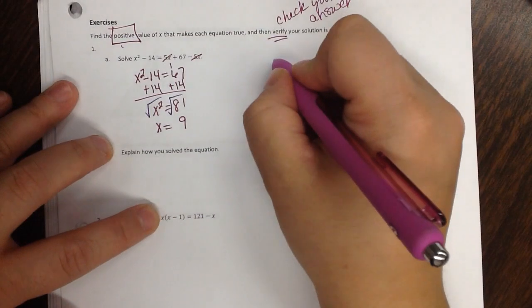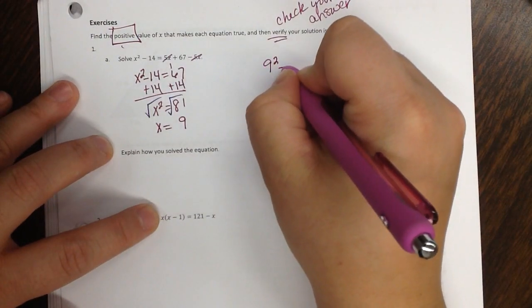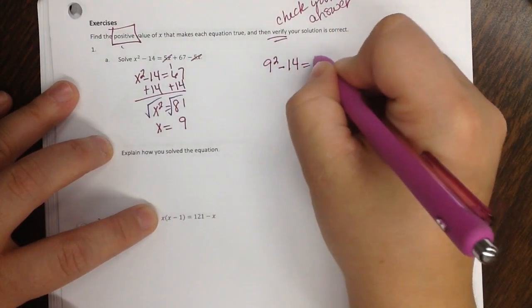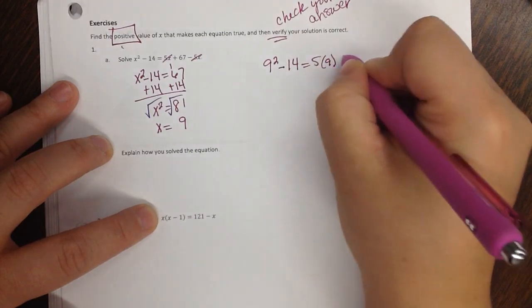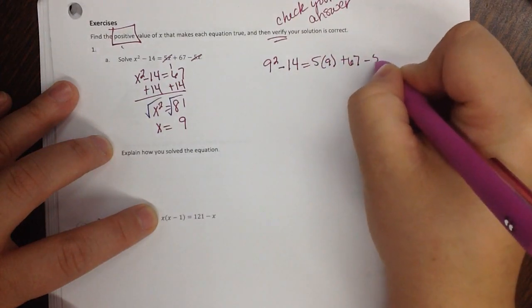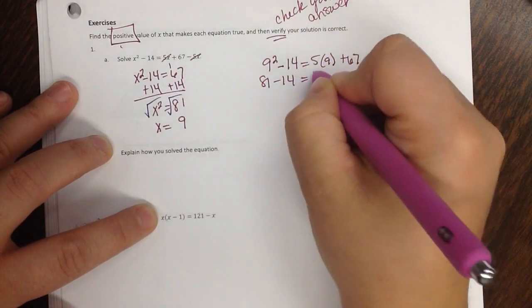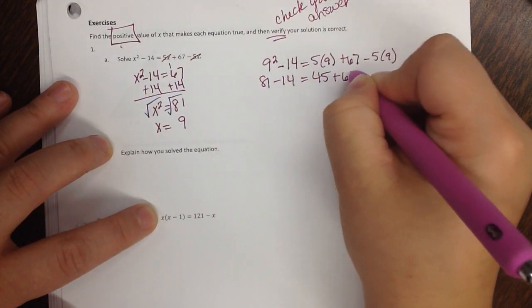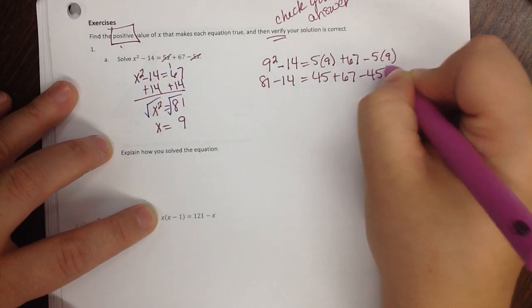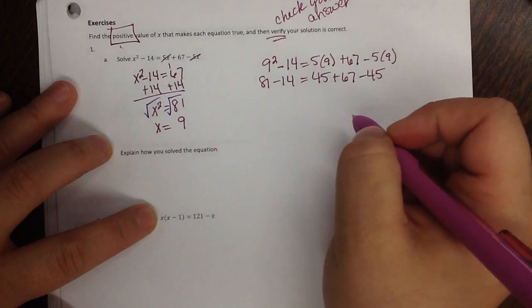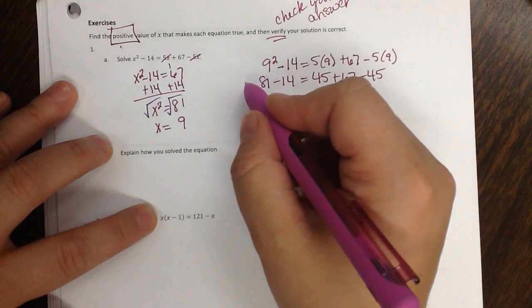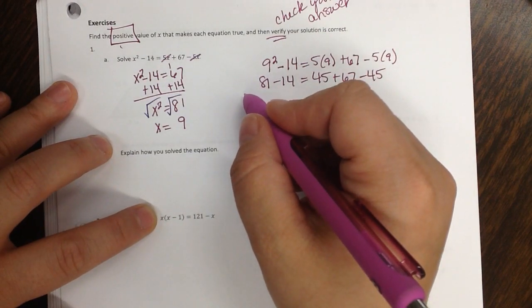So then I would check that. So 9 squared minus 14 equals 5 times 9 plus 67 minus 5 times 9. So 81 minus 14 equals 45 plus 67 minus 45. We subtract here on the left.